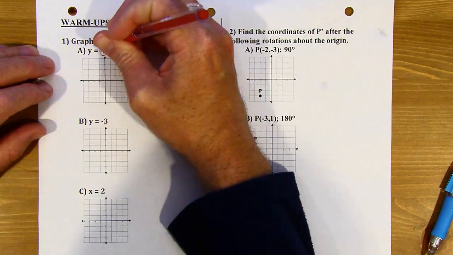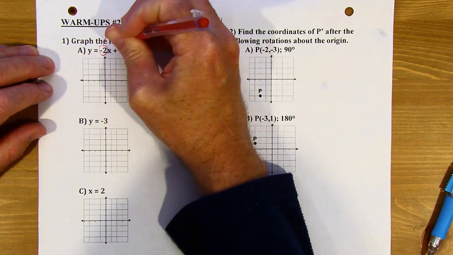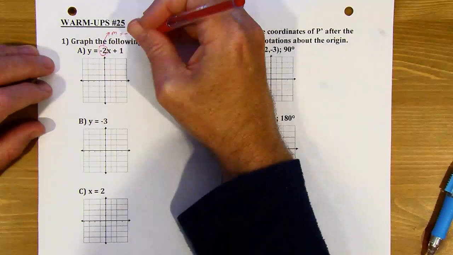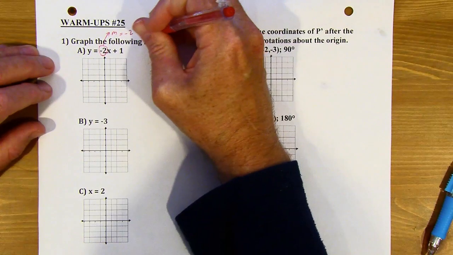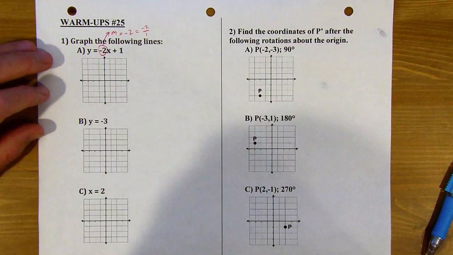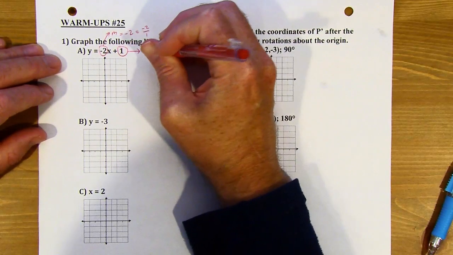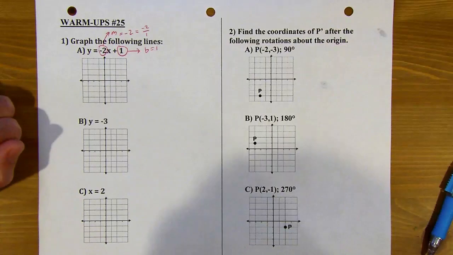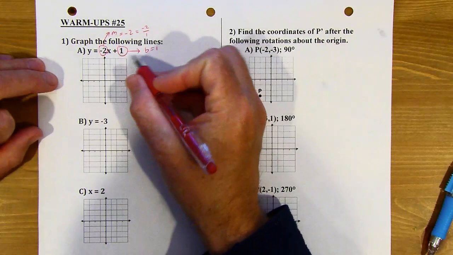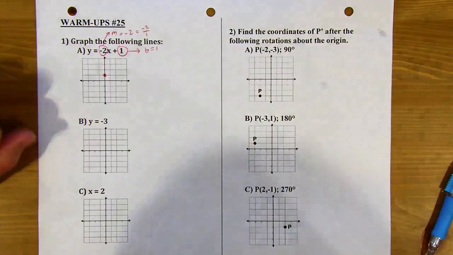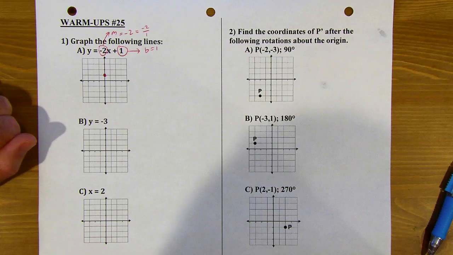So this is going to be the slope, -2, and you could think of that as -2 over 1, just to put it in rise over run format, okay? And then this is going to be the y-intercept. It's the b in the y equals mx plus b. It's the y-intercept, okay? So starting with the y-intercept at 1, my line is going to cross the y-axis 1 unit above the origin, okay?